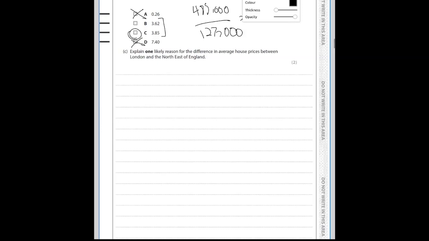C says, explain one likely reason for the difference in house prices between London and the northeast of England. Okay, possibly the most obvious explanation would be there are differences in income and wealth between London and the northeast.